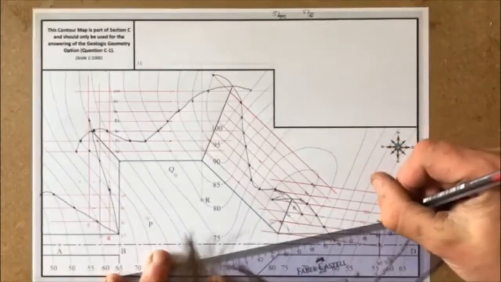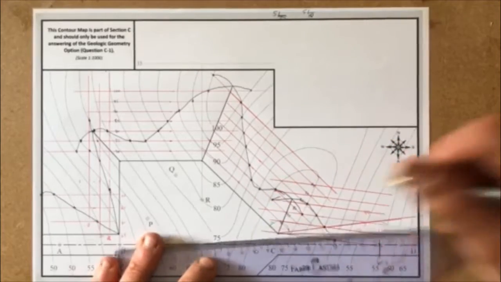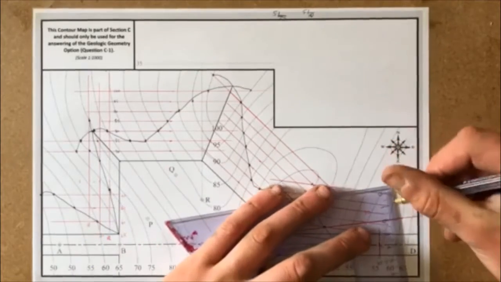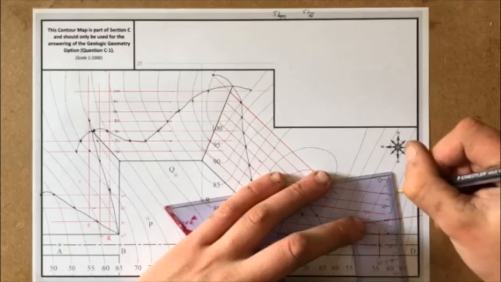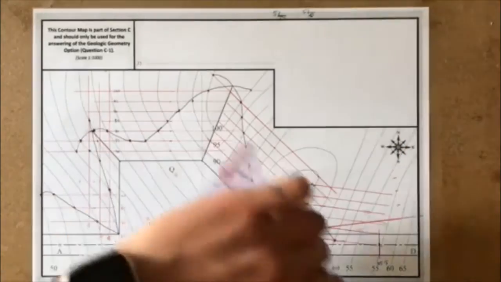And again, we draw our slope line to there, and we're going up in spaces of 10. 10, 20, 30. There's not much there.